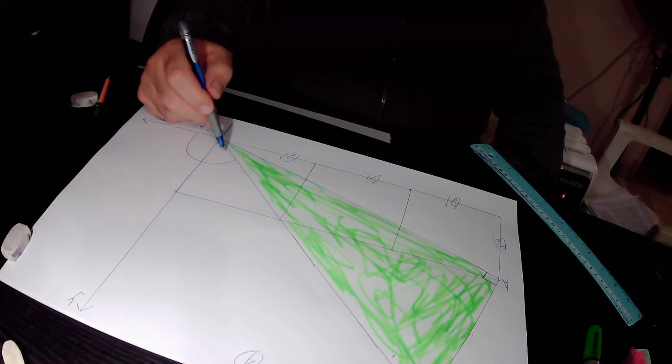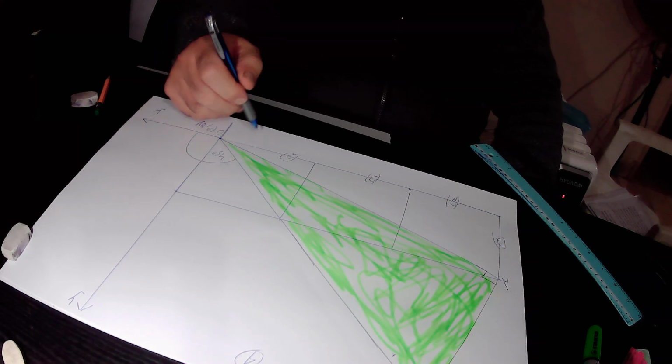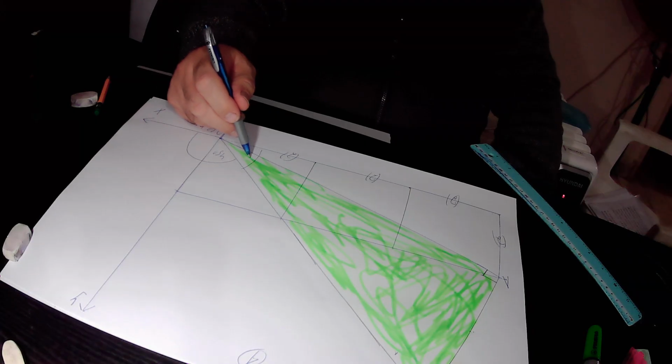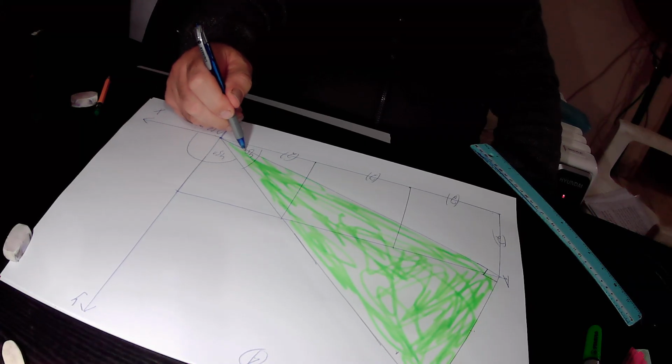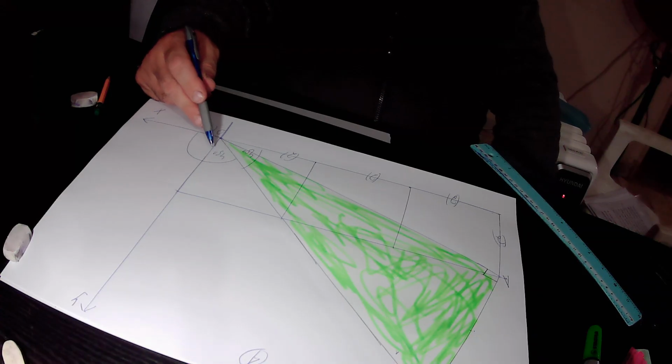This is the first half of the right angle, that is 45 degrees, and this is the second half, which is also 45 degrees. So this angle equals 45 degrees inside.